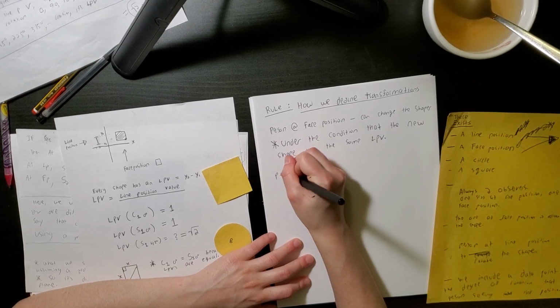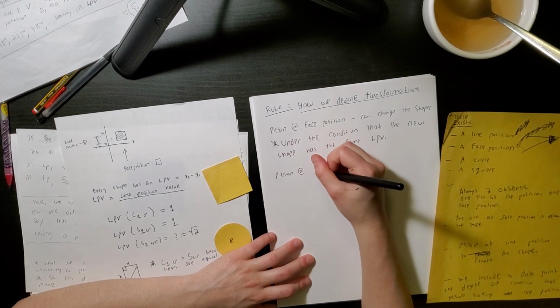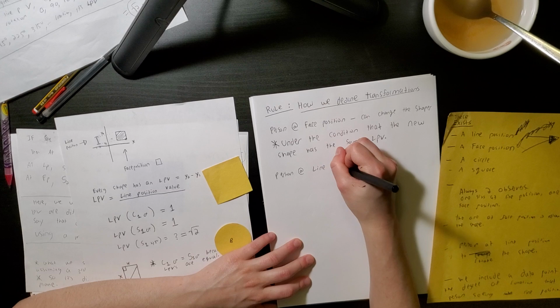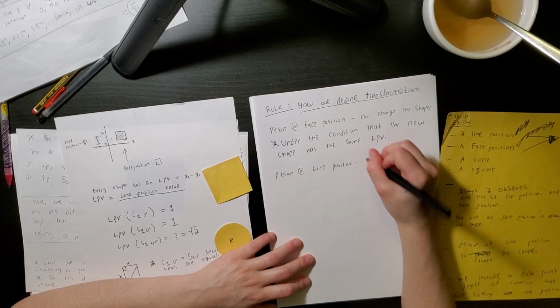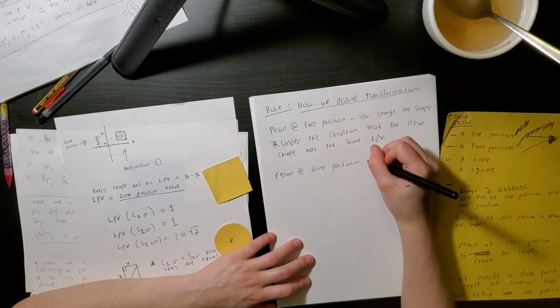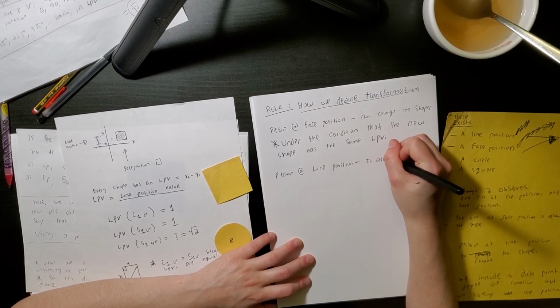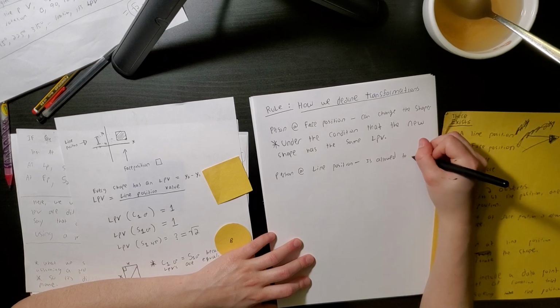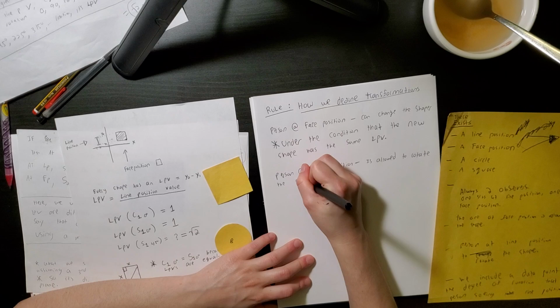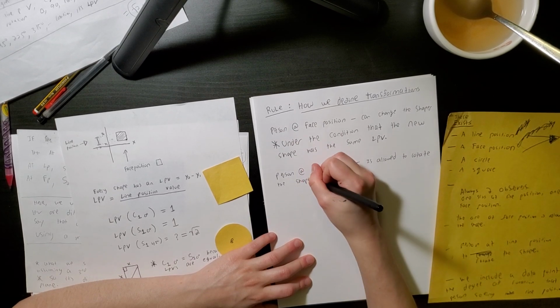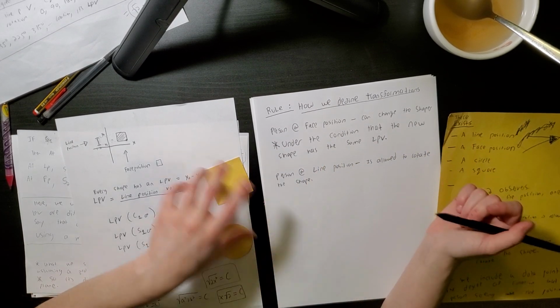Now the person at the line position is allowed to rotate the shape. Is allowed to rotate the shape, well, by any degree.